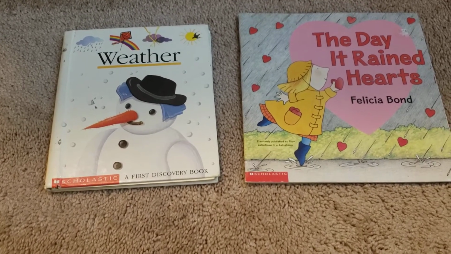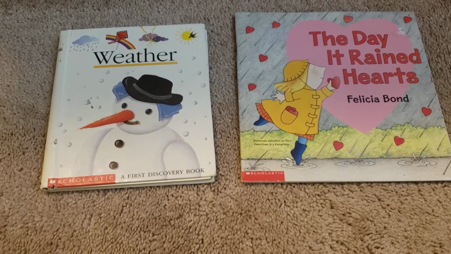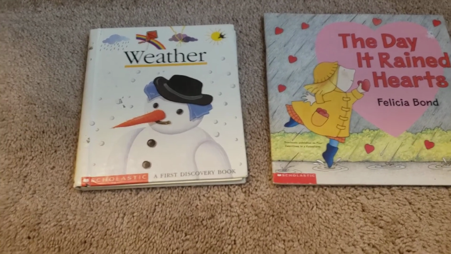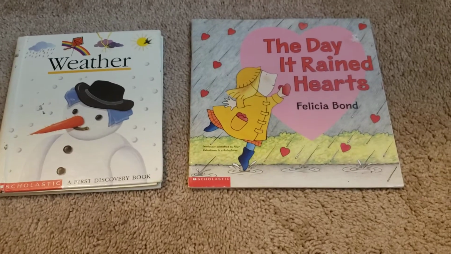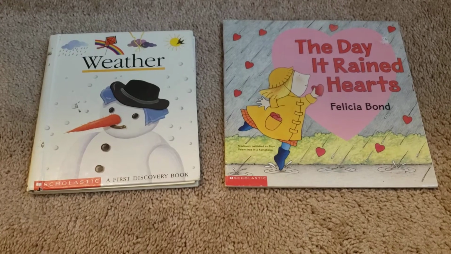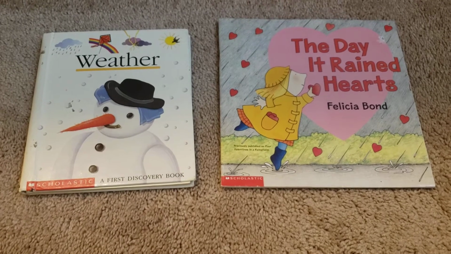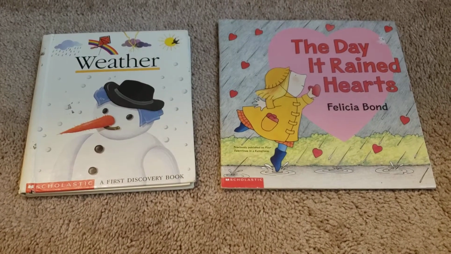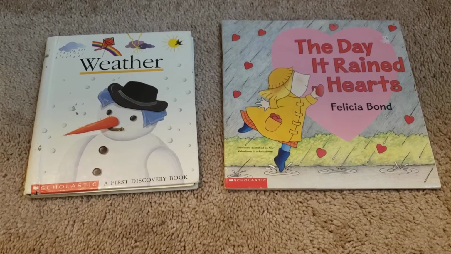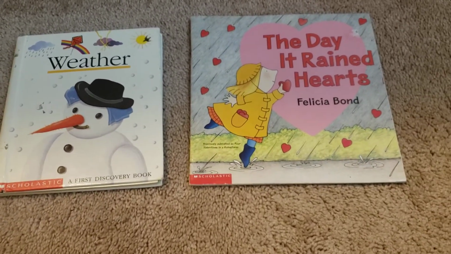Informational texts are books that teach us, give us real information and facts about a topic. So I have two books in front of me. One book is titled Weather. The other book is The Day It Rained Hearts. Now, just listening to those titles and looking at the front cover, can you pick out the book that's going to be an informational text? Which book would give us true information about a topic? Would it be Weather? Or do you think it's The Day It Rained Hearts?